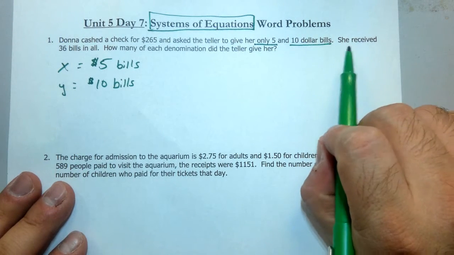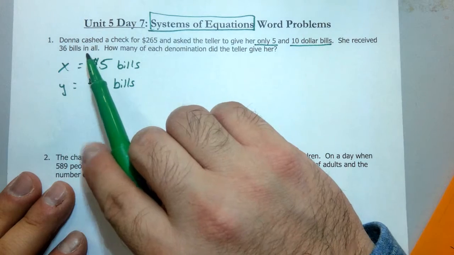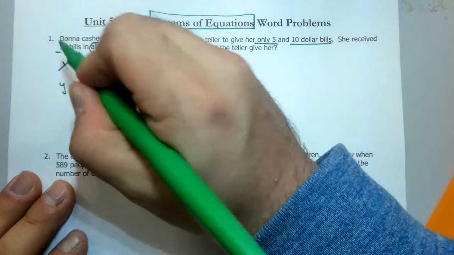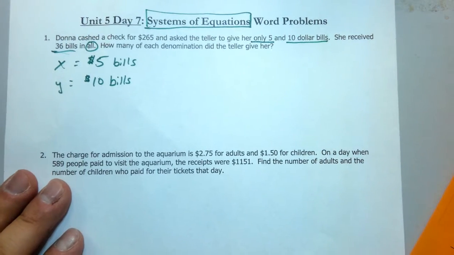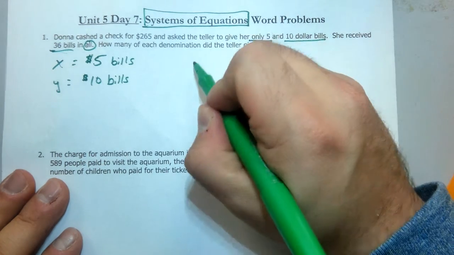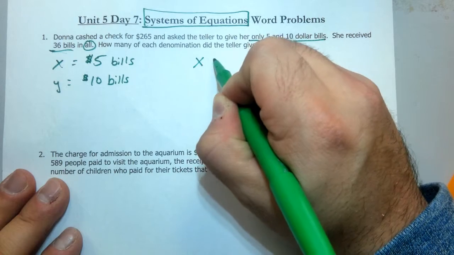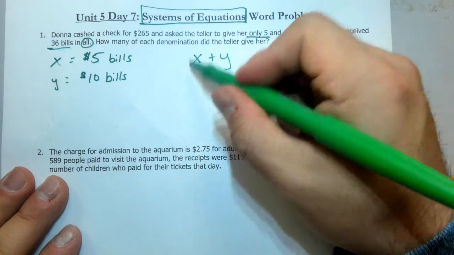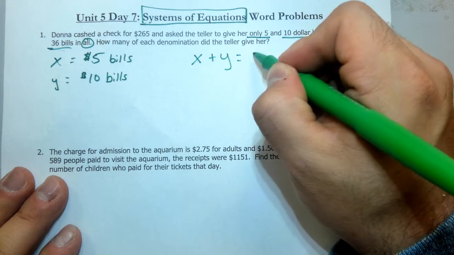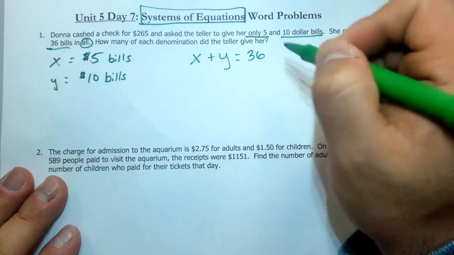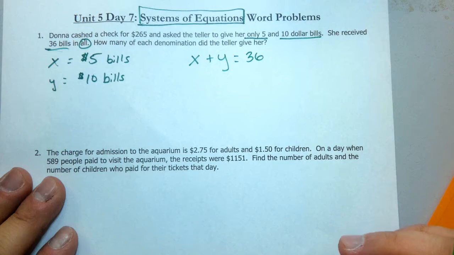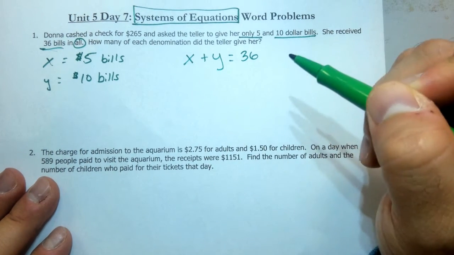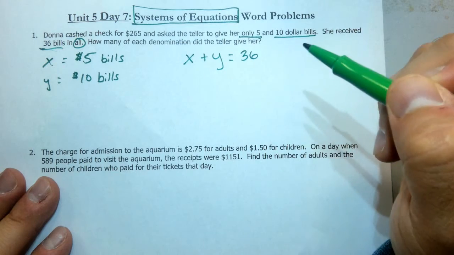So I'll continue reading. She received 36 bills in all. Okay, so this is how many bills she received all together. We already know that there's two types of bills, $5 bills and $10 bills, X and Y, and the total amount of bills that she received is 36. So that's your first equation, x plus y equals 36. The second equation is going to deal with the value, in this case the dollar amount.